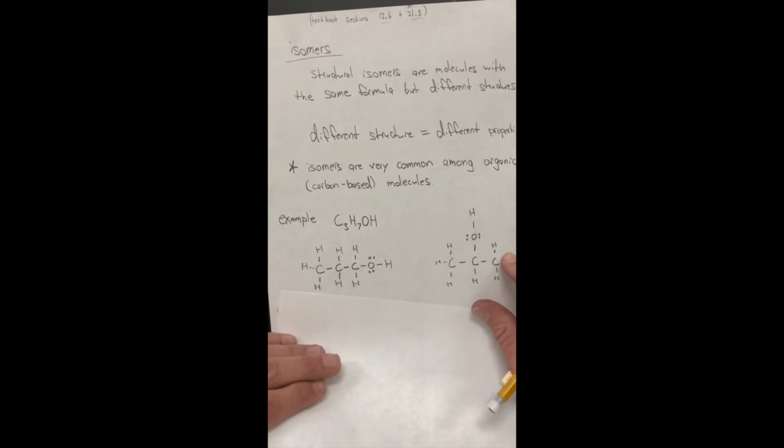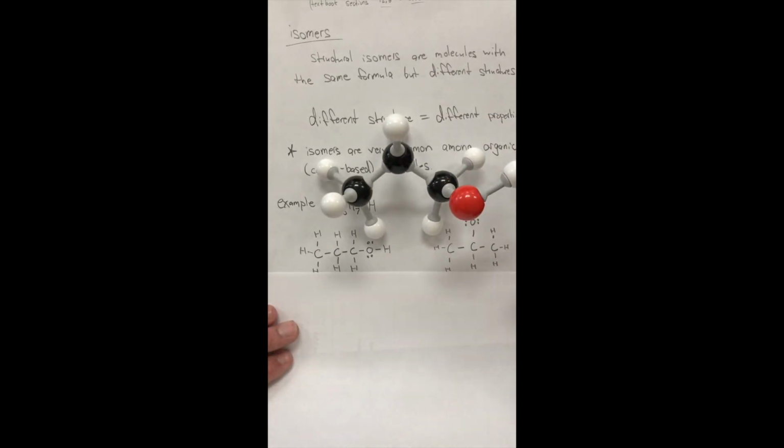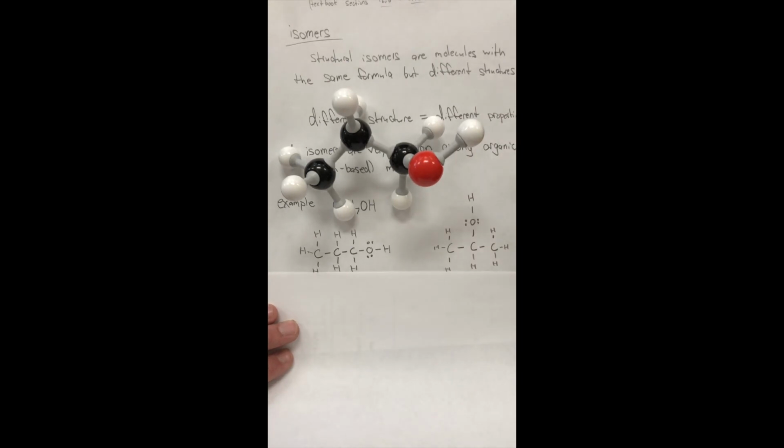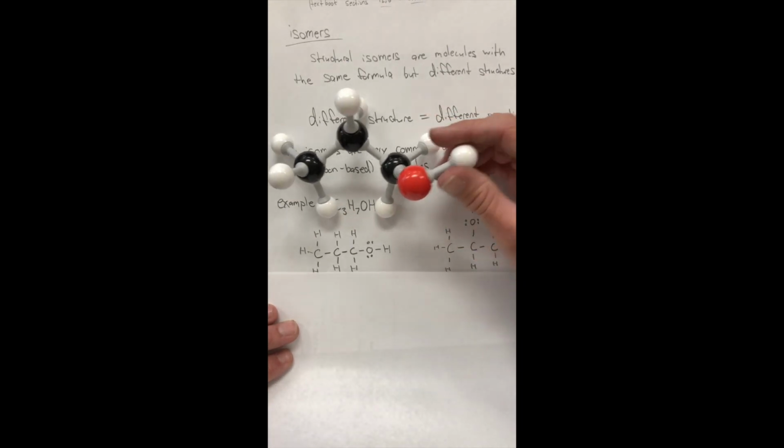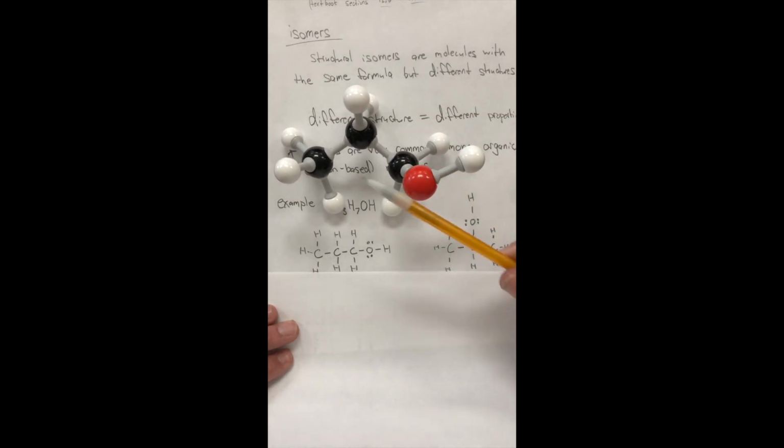And so I can draw a Lewis structure for this compound in 2 different ways. And I actually went ahead and built this molecule with some 3-dimensional models. So here, this is 3 carbons long.